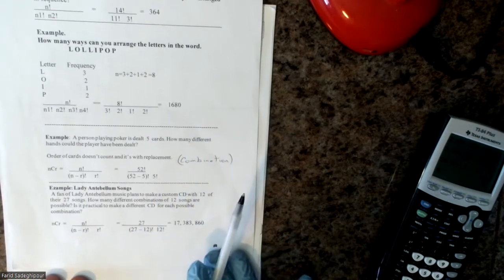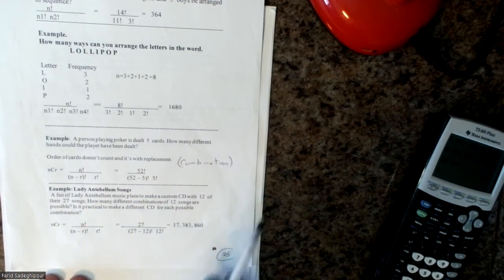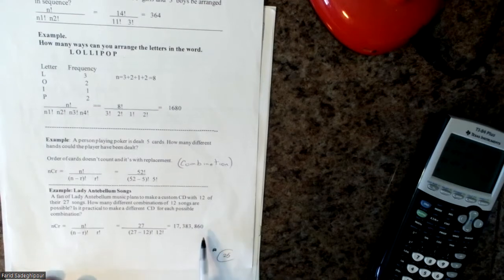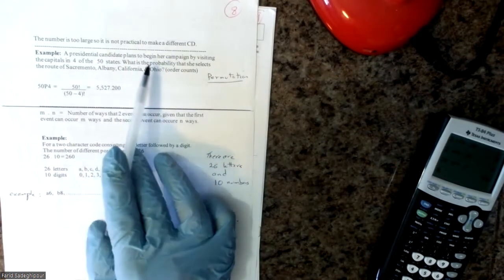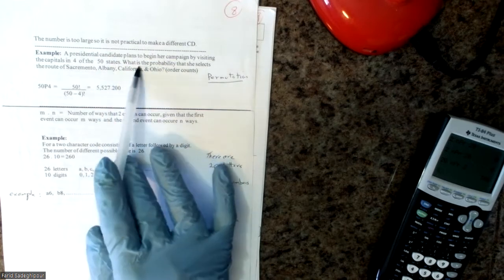This is another example. Select 12 CDs out of 27. It's a very, very large number. So it's a combination because you would always replace. The number is too large. This is very similar to the example that we had. You have to pick 4 out of 50, and it has to be in order. So it's permutations.